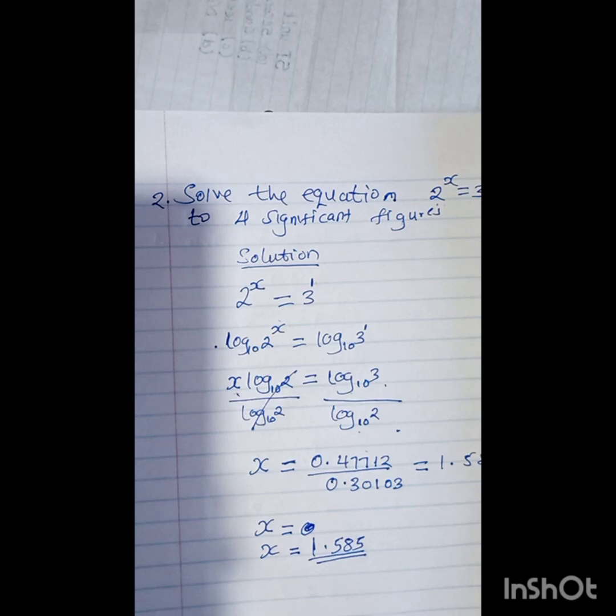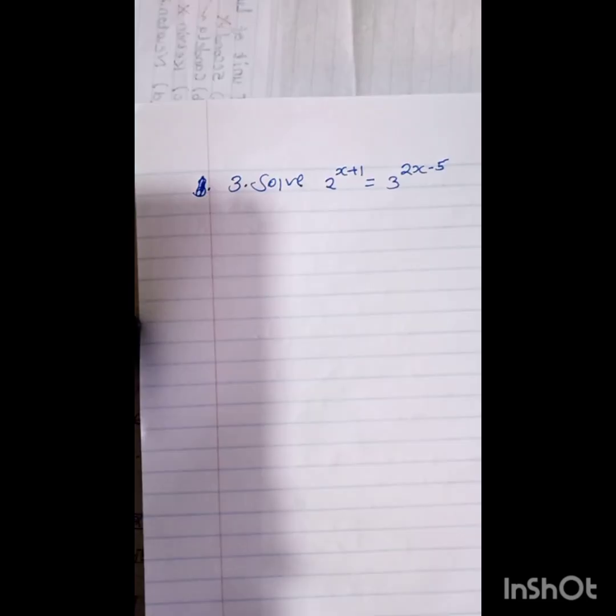You need to introduce natural logarithms both sides, and then from there, of course, now you will make your x the subject of the formula, and then you will obtain the unknown value. So let us look at the last example on the same. So our last example is this one.